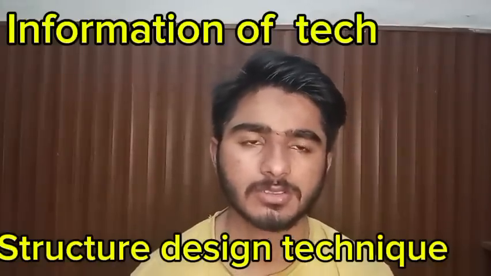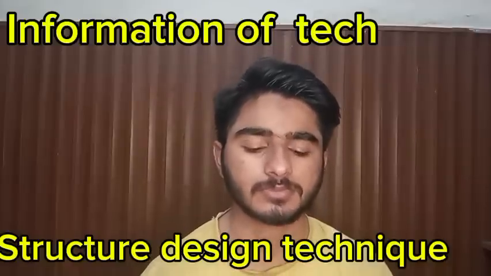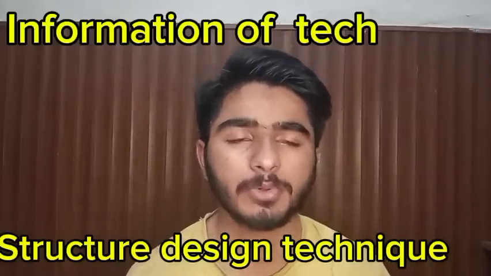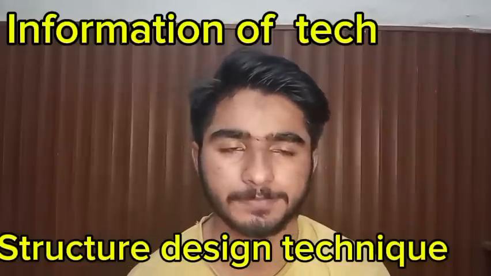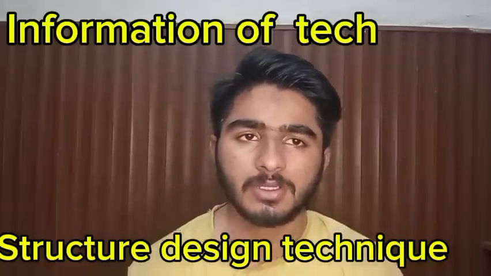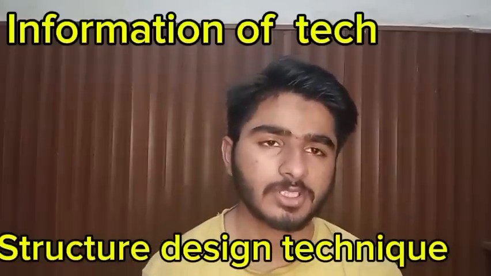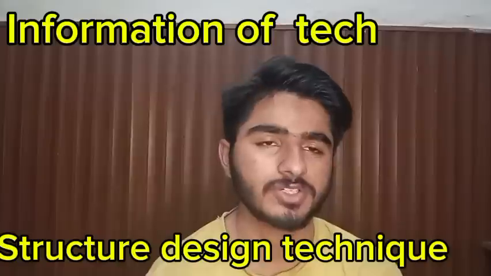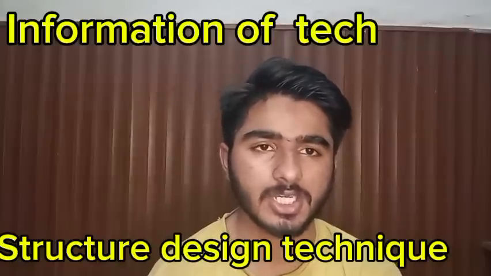Today I will discuss the topic structured design techniques in computer software engineering. In computer software engineering, the structured design technique session gives a brief description of the structured design methodology.